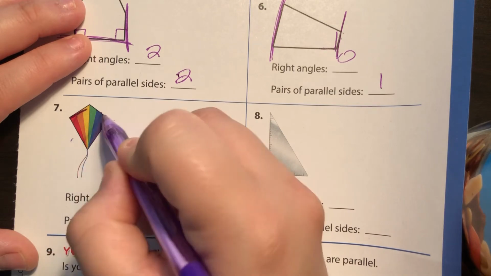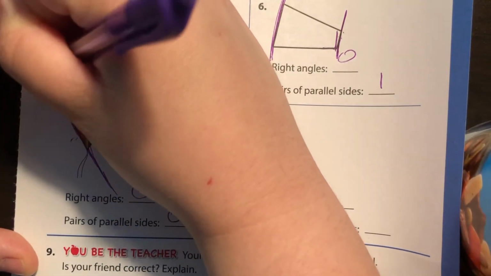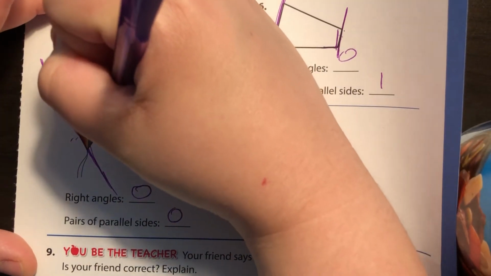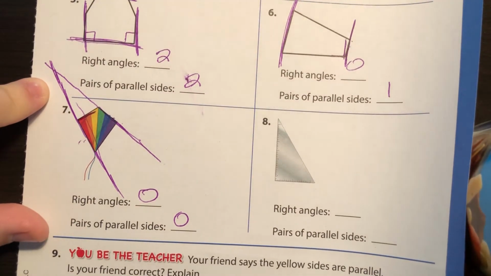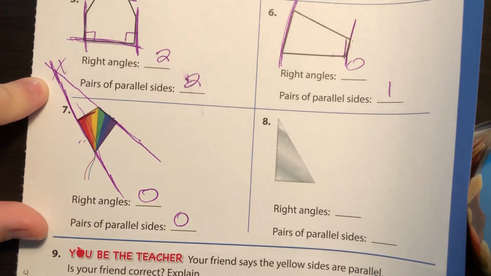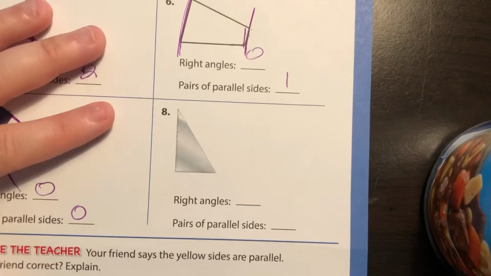There's another way that you can tell whether the sides are parallel or not. Let's say you think, oh, these 2 look parallel. Okay, well, extend them. That means make them longer. If they eventually cross, like, oops, you see how they would cross right there if they kept going? That means that they're not parallel, okay?